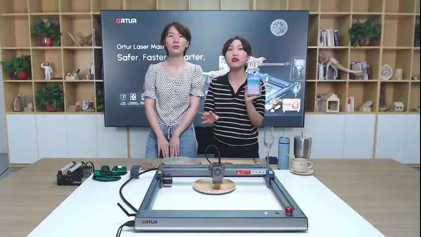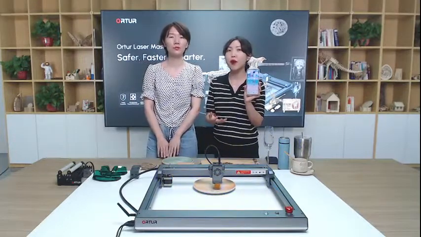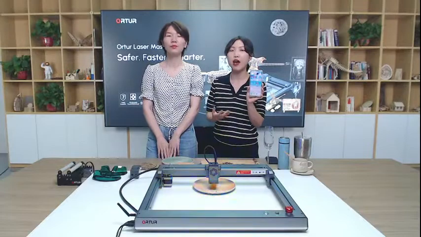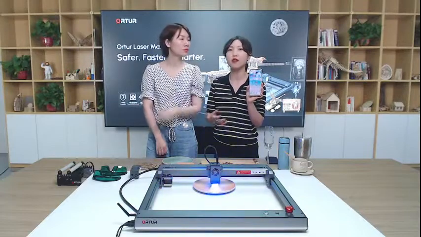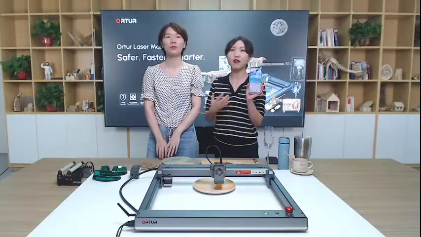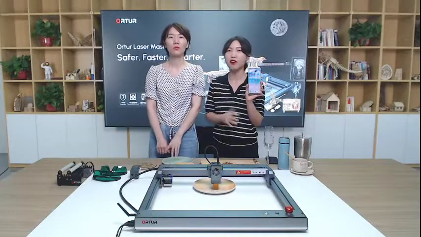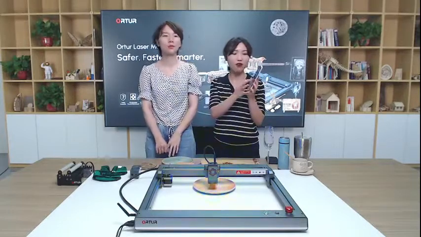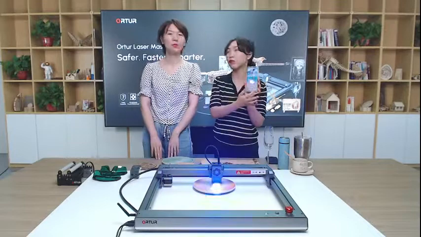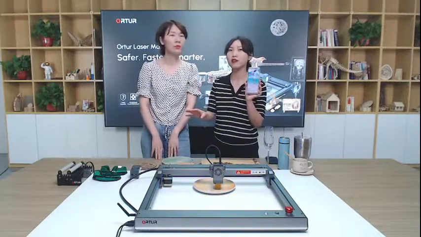So it doesn't matter what mobile phone you are using, iPhone, iPad or Android, because our application Laser Explorer can support all of them.